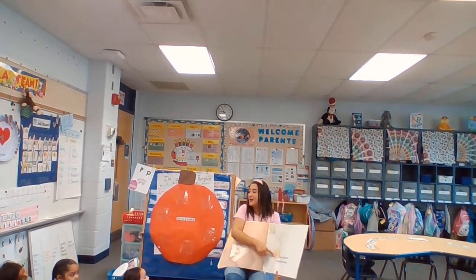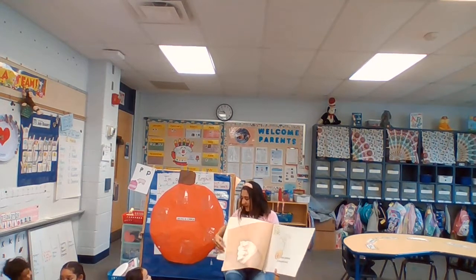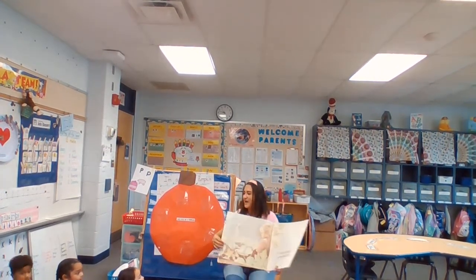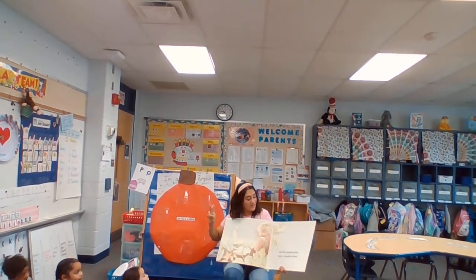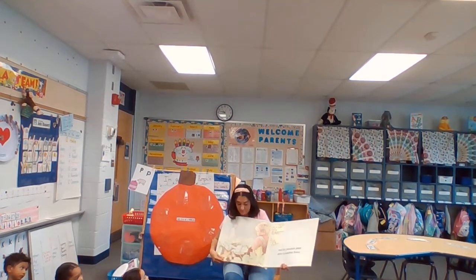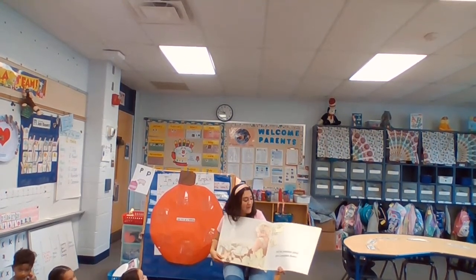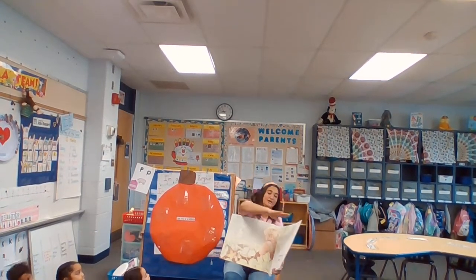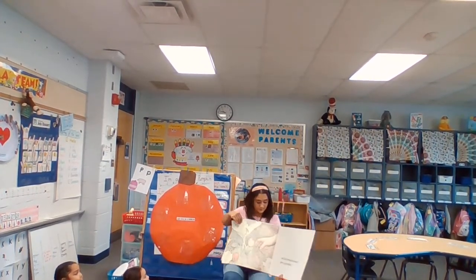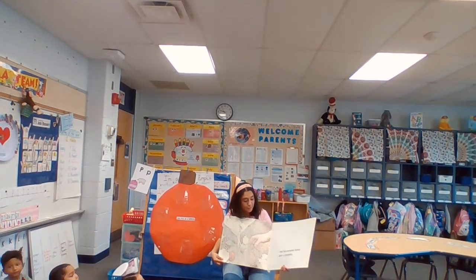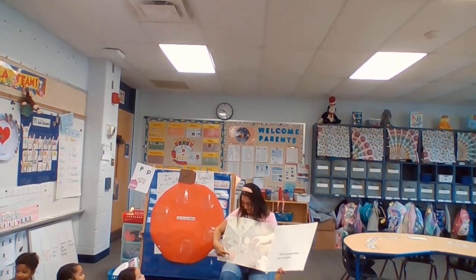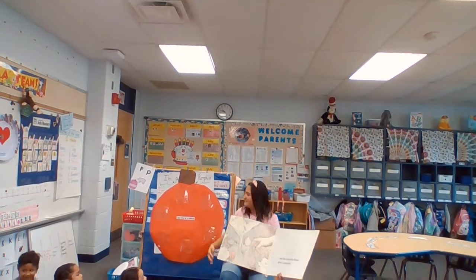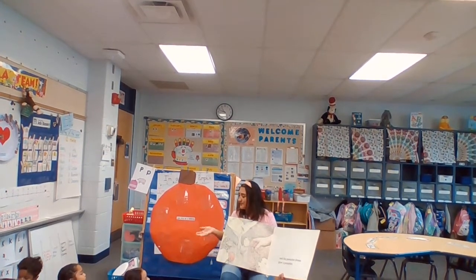A pumpkin seed, right? Then we had a sprout. And now we have a what? Pumpkin flower. A pumpkin flower. Okay, so let's see what's going to happen to the pumpkin flower next. And then the pumpkin flower grew a pumpkin. You see the little pumpkin? It's not orange yet because it's still a baby pumpkin.